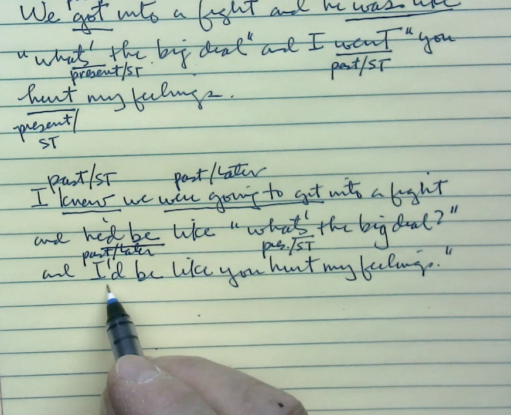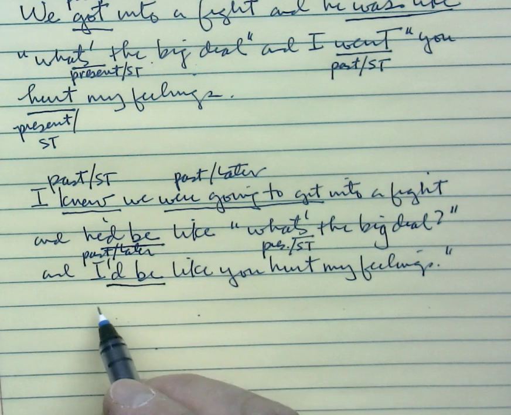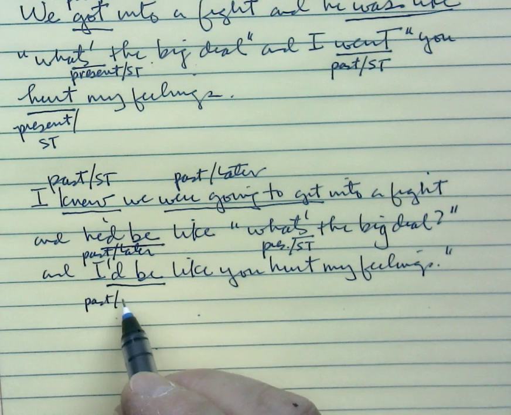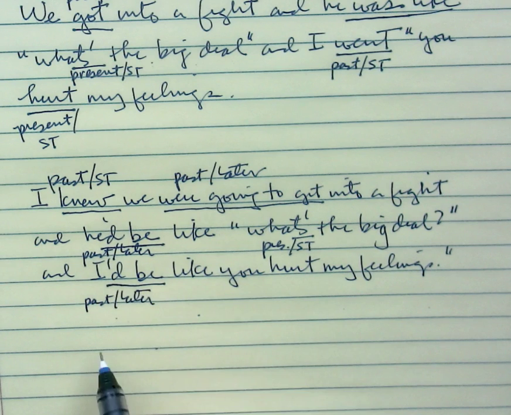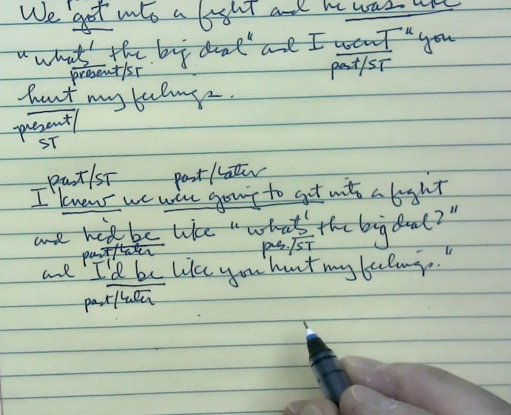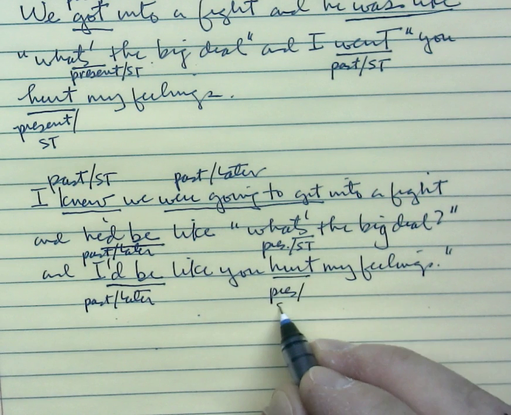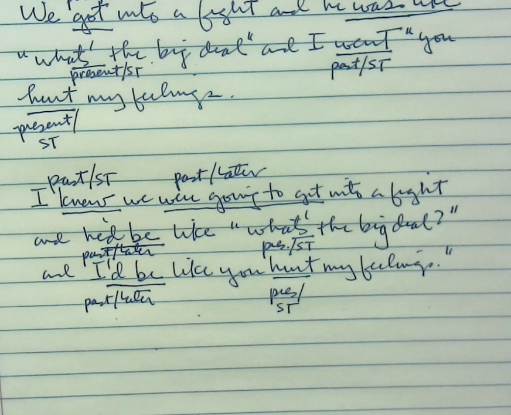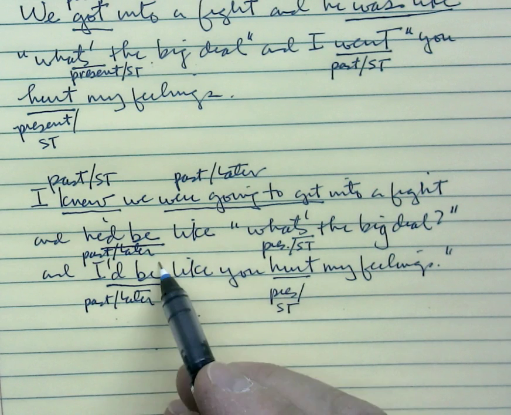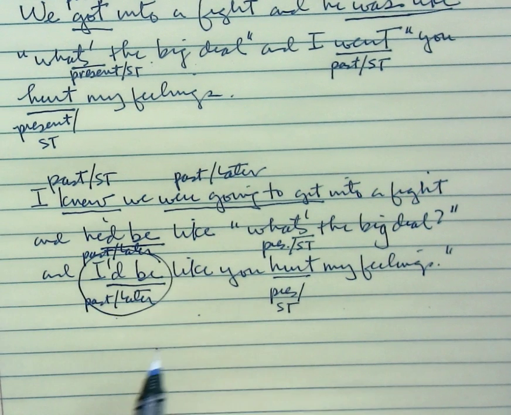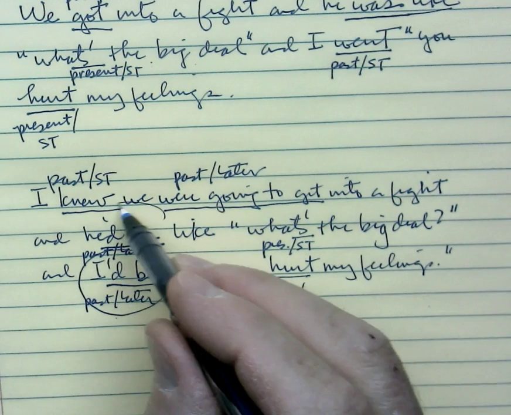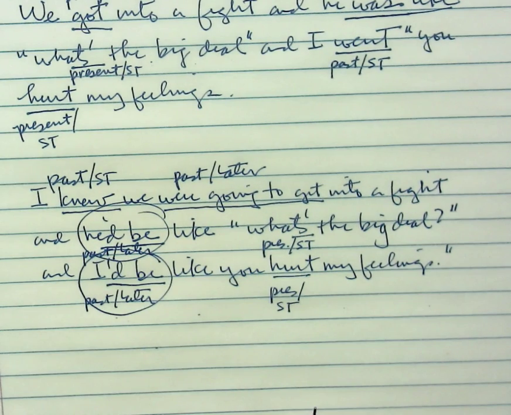And I would be past, later, like you hurt my feelings. Present, same time. Now, I forgot to mention that, if you wanted to, it doesn't always have to be like together with go. It could be two instances of be like. That would be fine. There's no problem with that at all.